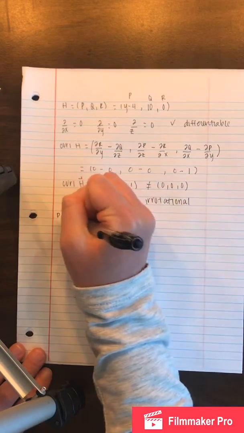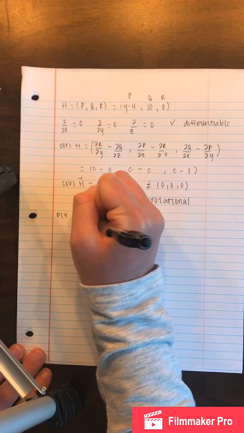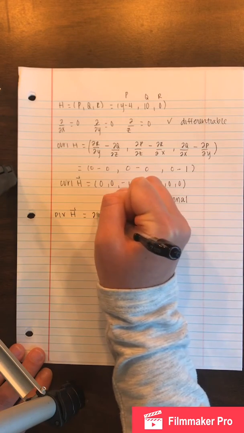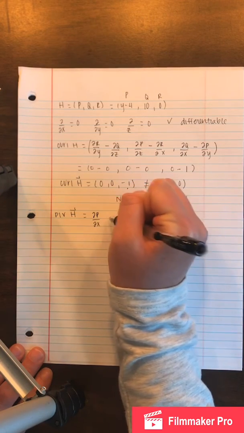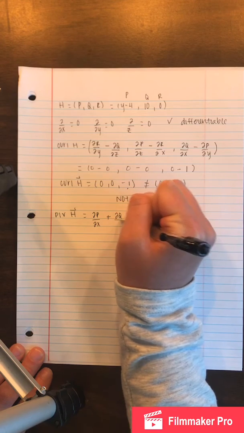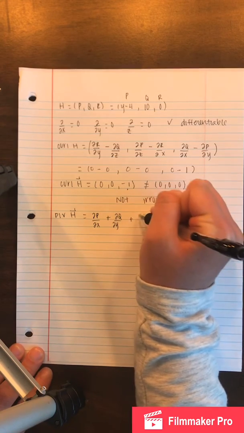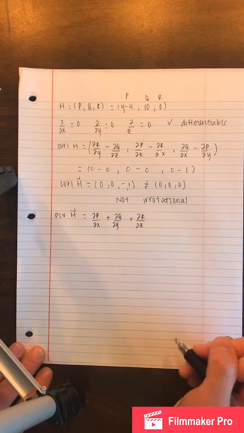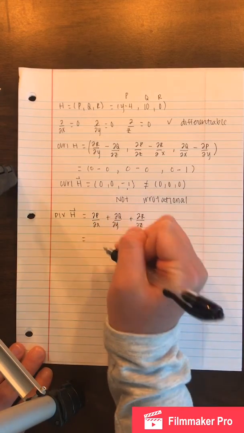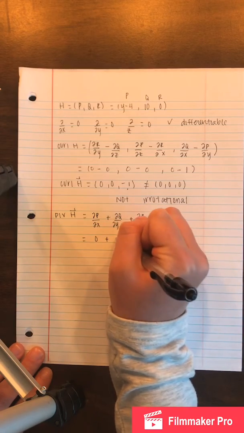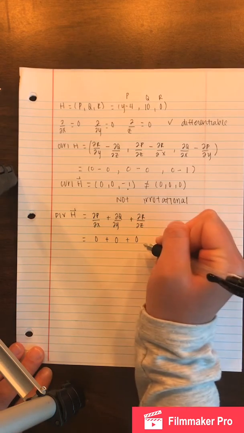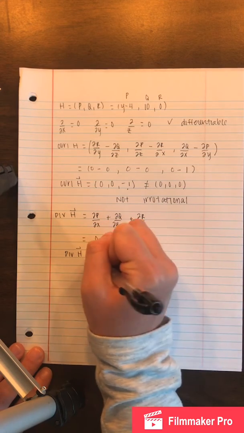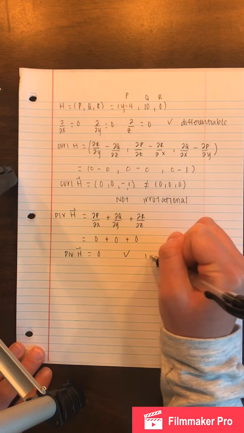We can compute its divergence though, and the divergence of H, again similarly to last time, is equal to partial P with respect to x plus the partial Q with respect to y plus the partial R with respect to z. In computing this using our vector, we have that this is equal to 0 plus 0 plus 0. So the divergence of H equals 0. So this is incompressible.